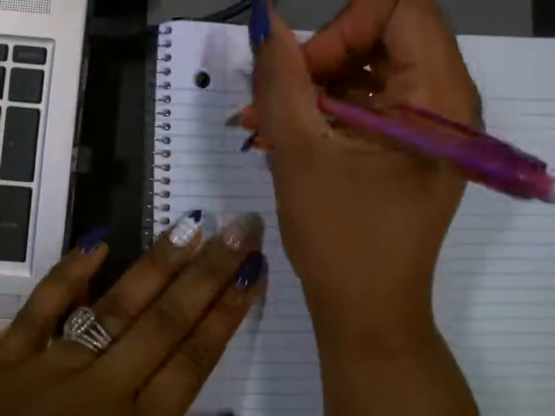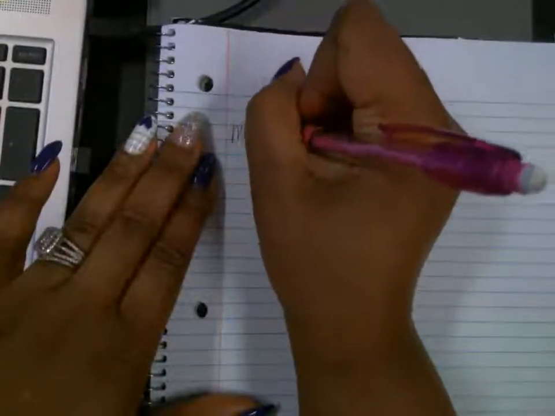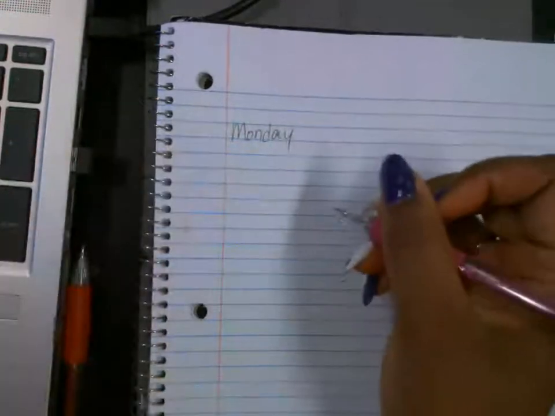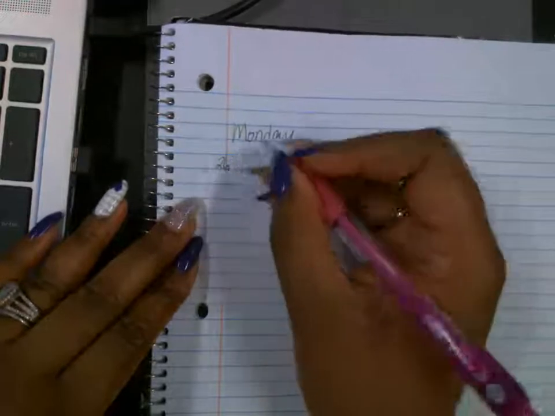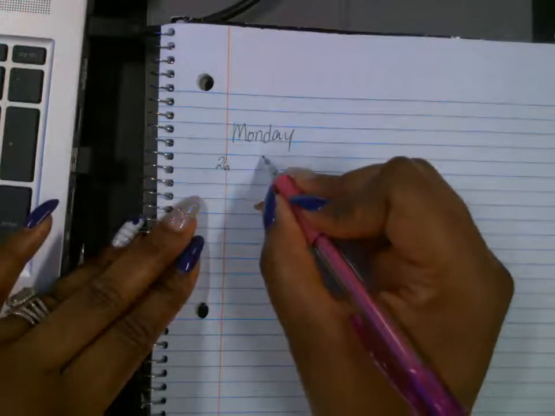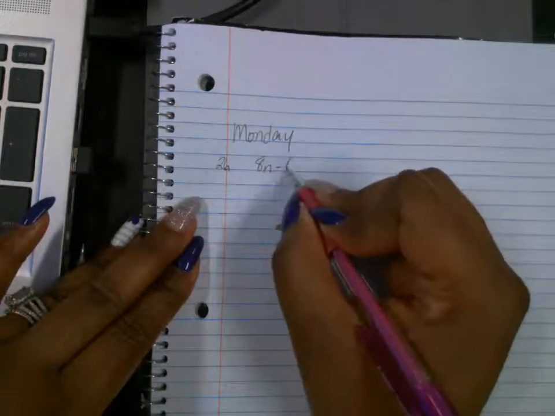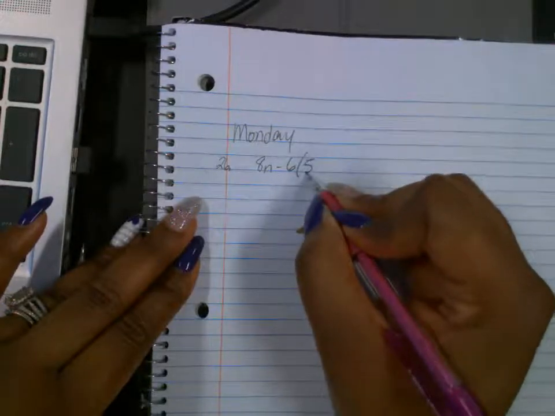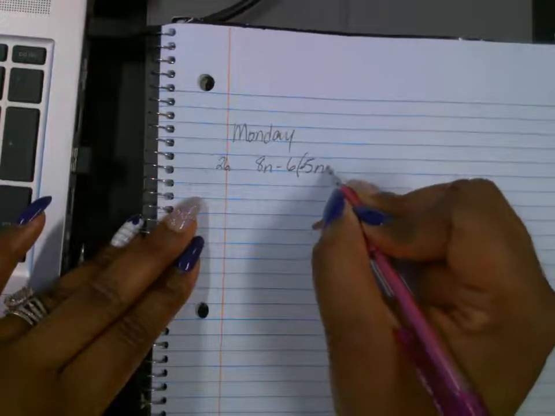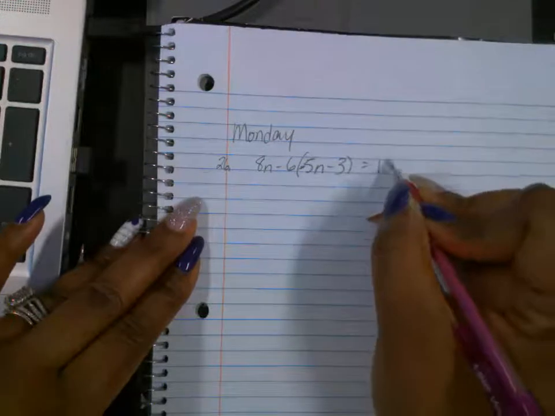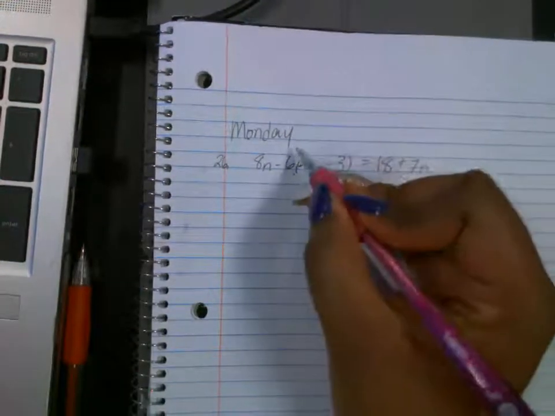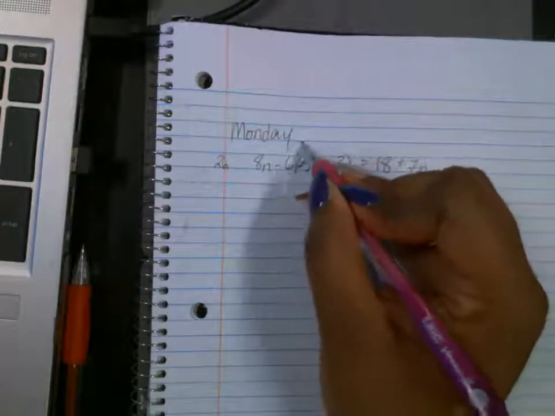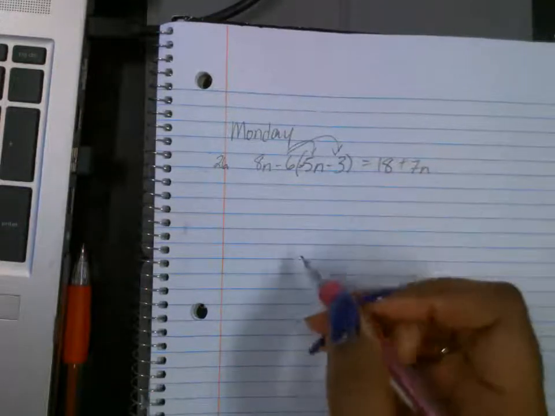Okay. All right. So I'm going to write Monday here, and we're going to do some of the problems from Monday. We got number 26. We have 8n minus 6 times (5 minus 5n minus 3) is equal to 18 plus 7n. First thing is distributive property. We're going to multiply this negative 6 times both numbers in the parentheses.